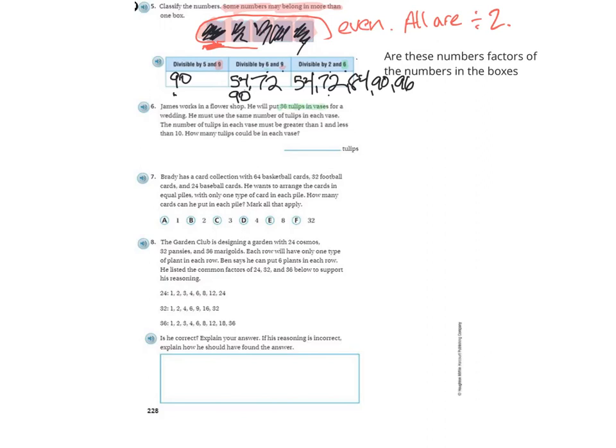Maybe vases. That's fine. He must use the same number of tulips in each vase. So, it means however many vases he has to have the same number of tulips. He can't have one vase with 3 tulips, one with 6, one with 9. He can't do that. They all have to be the same. Okay. The number of tulips in each vase must be greater than 1 and less than 10.